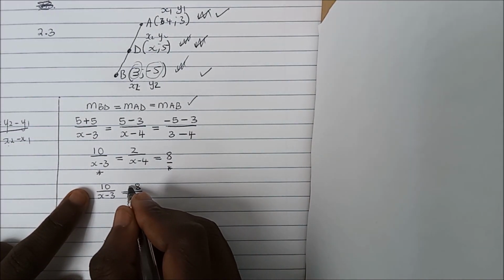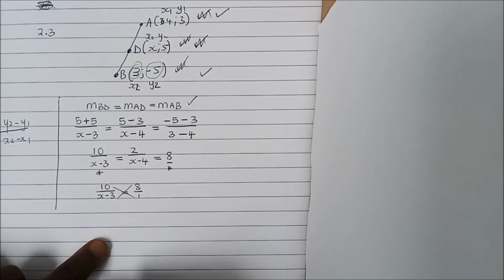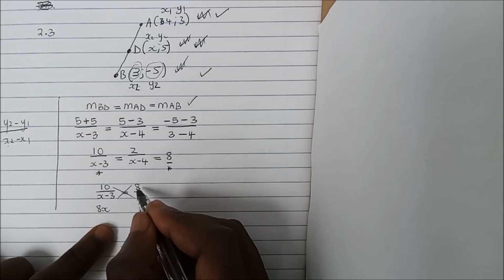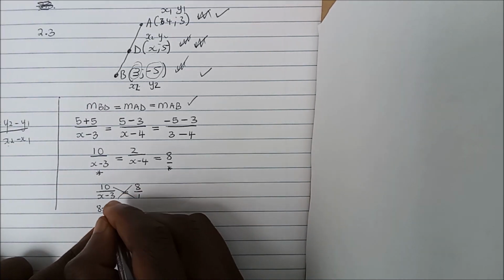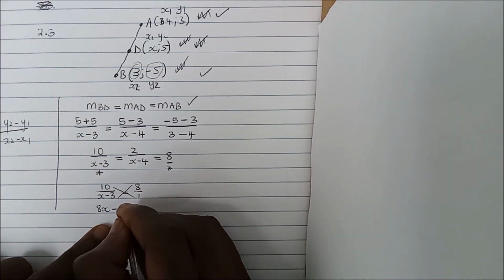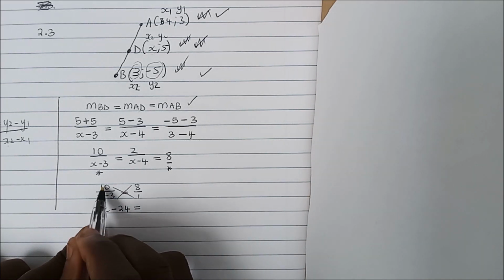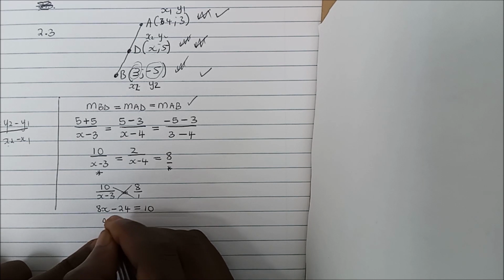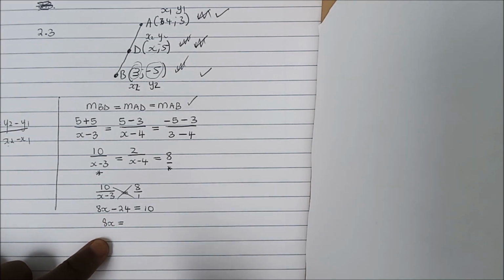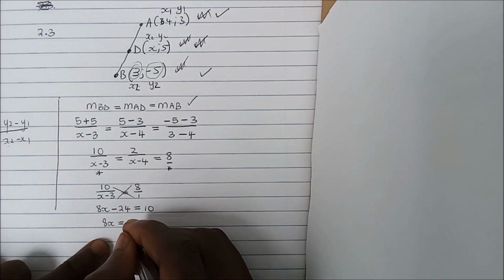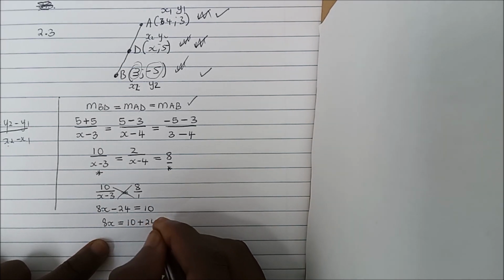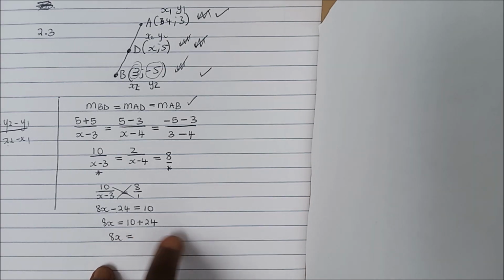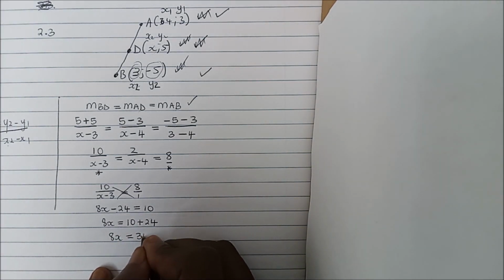And then from there we cross multiply. So now what is 8 times x? That's 8x. And then 8 times 3, that is a negative 24, equal to 10 times 1, that is 10. And then we have 8x equal to, if we take 24 to the other side, 10 plus 24, that is 34.